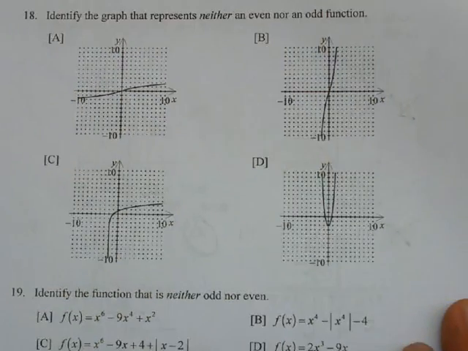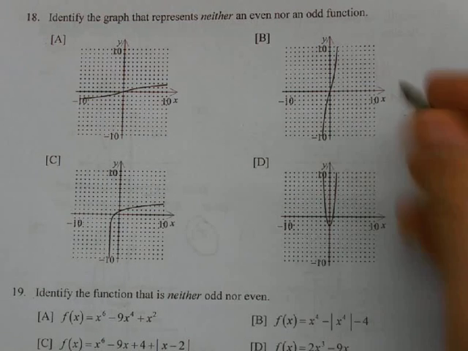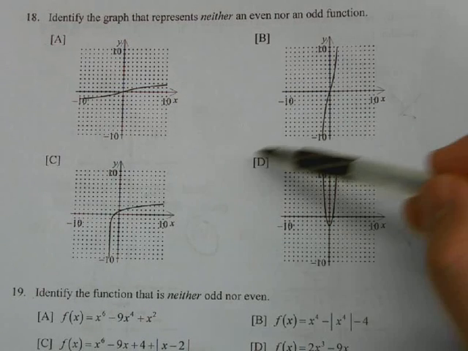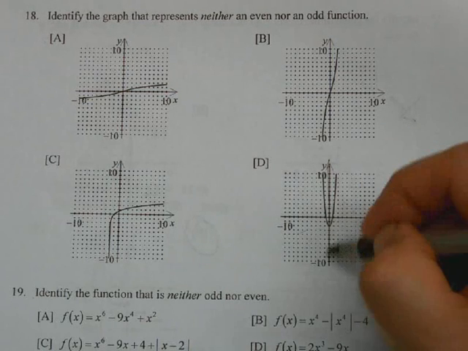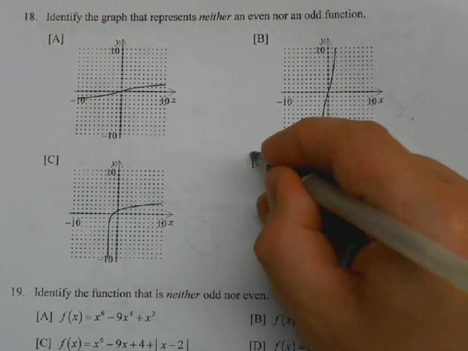Okay, number 18. Identify the graph that represents neither an even nor odd function. So recall, what do graphs of even functions look like? Even functions are symmetric about the y-axis. In other words, I could fold it along the y-axis, and the parts of the graph would match up. So this one, we can see, is symmetric about the y-axis. So this is an even function, so D is not the answer.